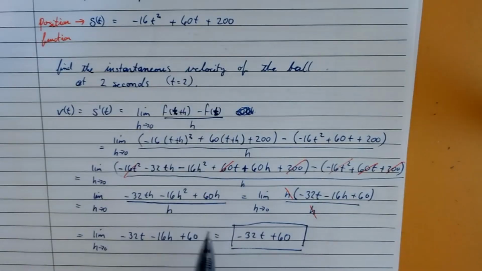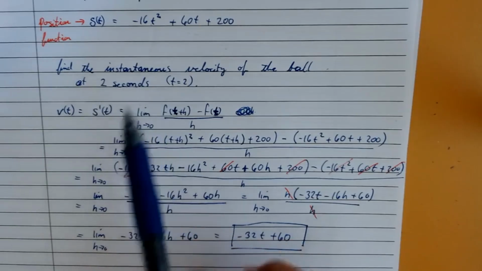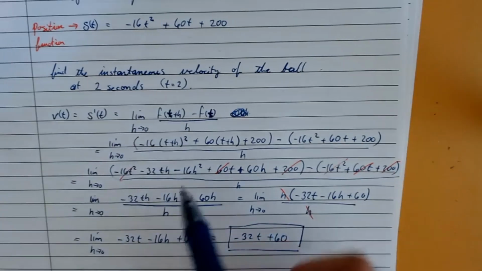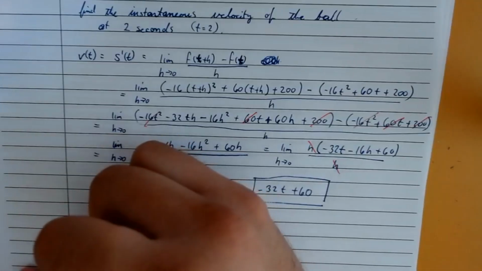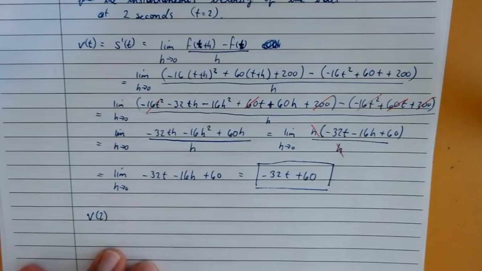Okay, so this function gives me velocity. Oh, but my question was I want the velocity at 2 seconds. Well, once we have the function, you can always evaluate at any number you like. So the question is to find the velocity at 2 seconds. Okay, let's find v of 2.